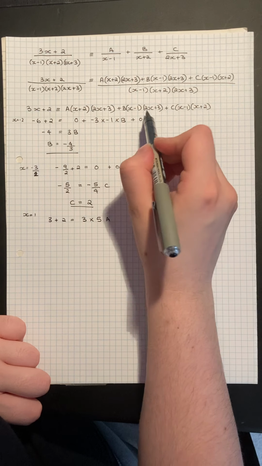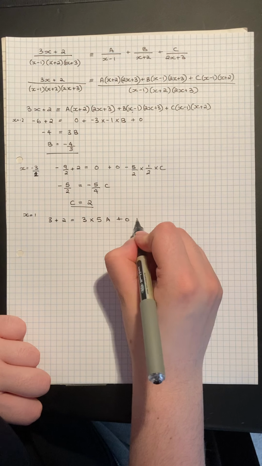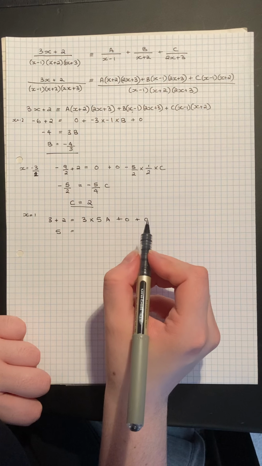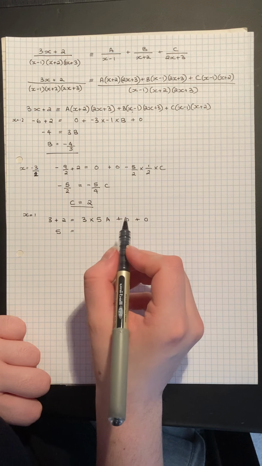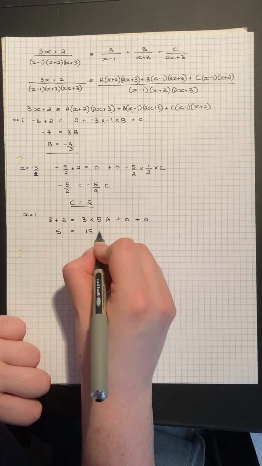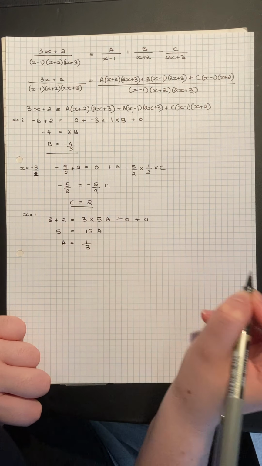That's times a. That bracket's going to cancel, so that will be 0. That bracket's going to cancel, so that will be 0. And I'm left with 5 equals 15a. So a equals 1/3.